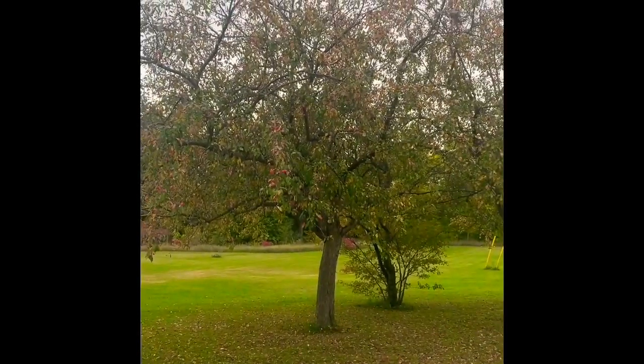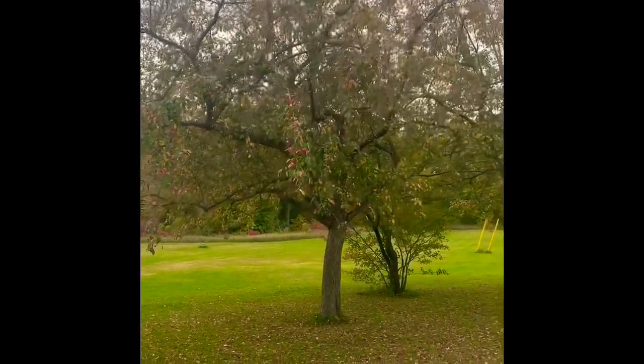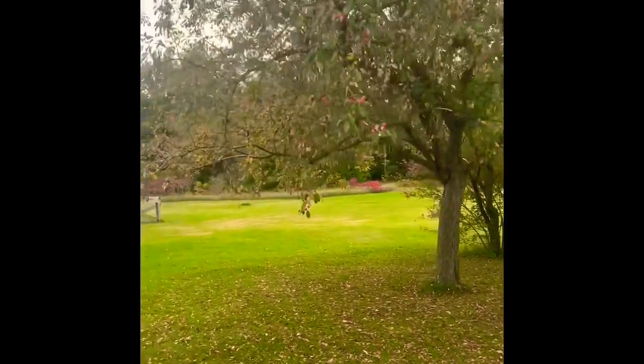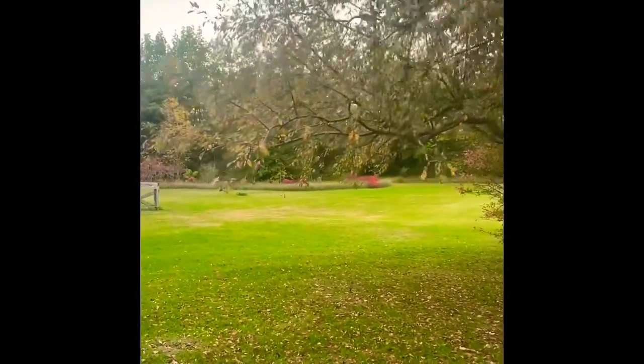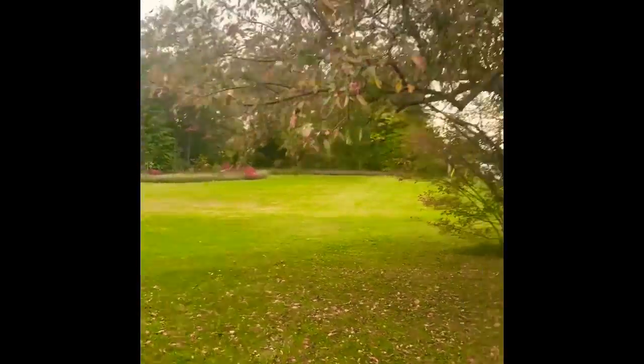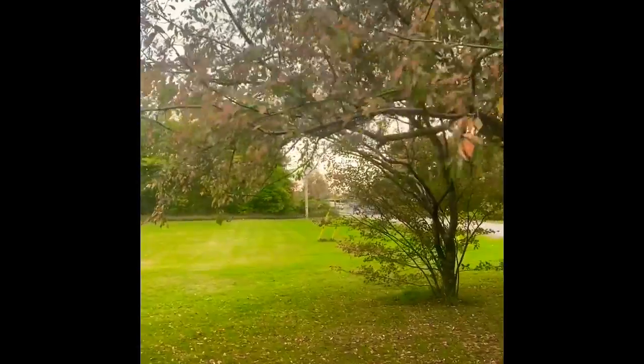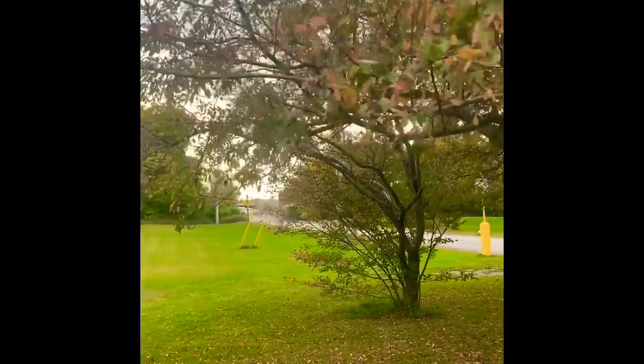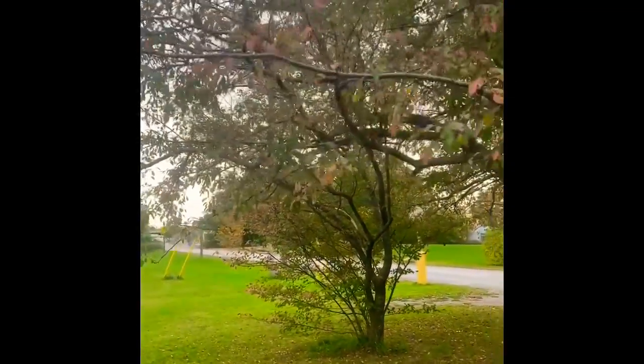So now I am looking at different parts of the tree for any indications of pests.